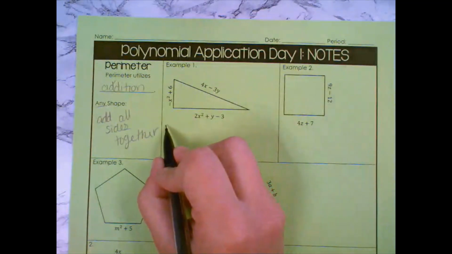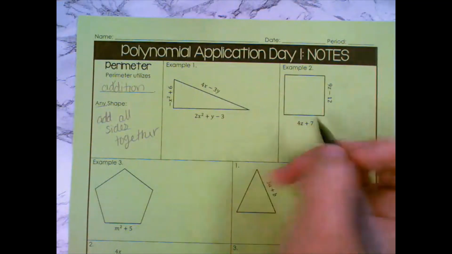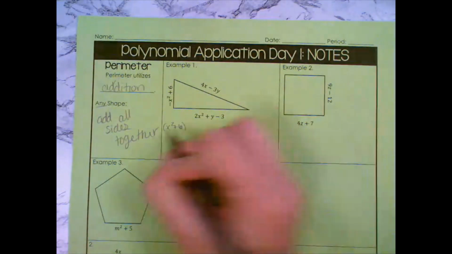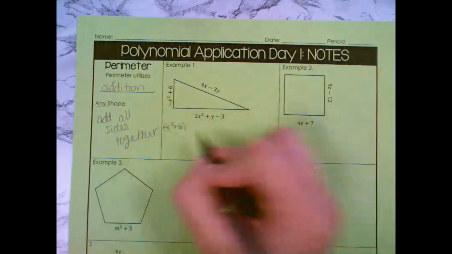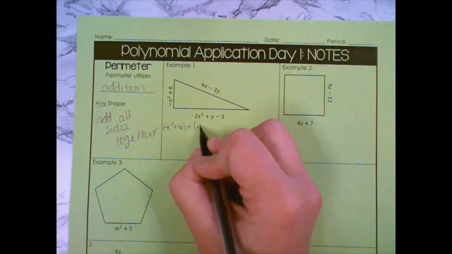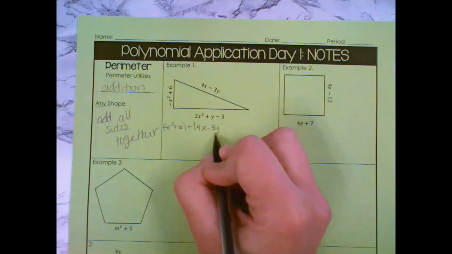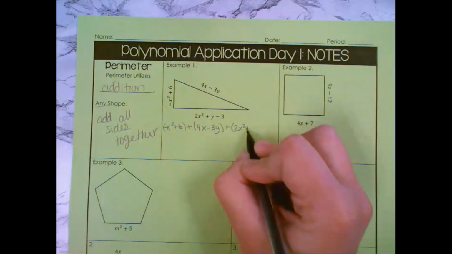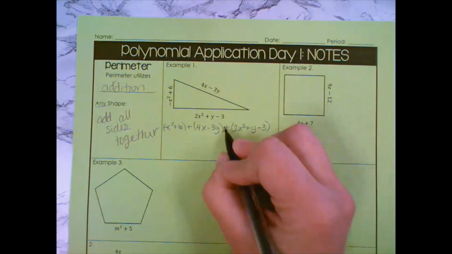The first thing I'm going to do is write it as one large line. So I have negative x squared plus 6, and I'm going to add that to 4x minus 3y, and then add that to 2x squared plus y minus 3.